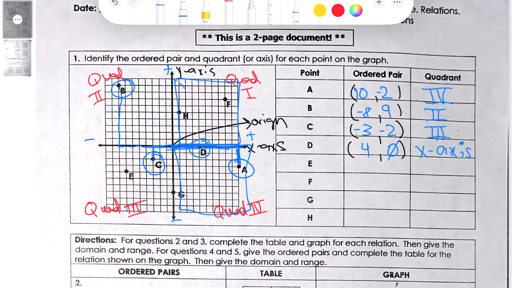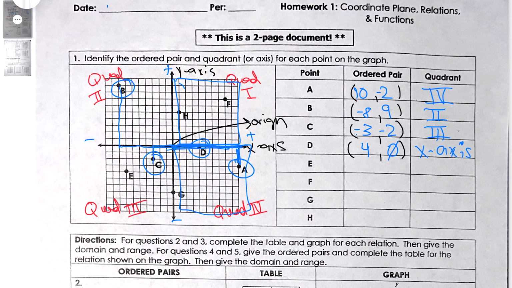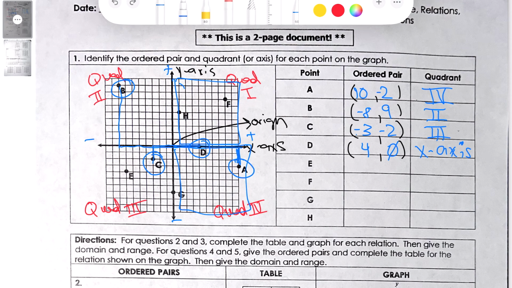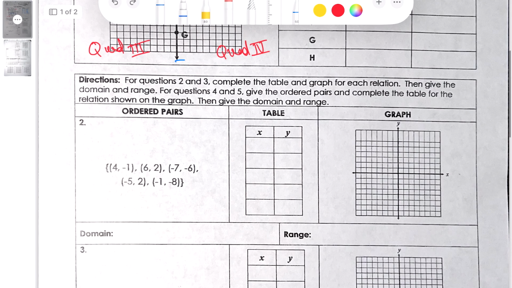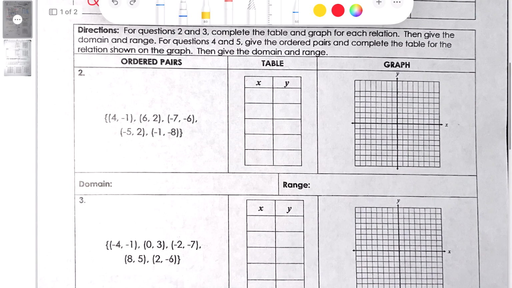Aren't they both kind of lining with that line there? So that means that we don't put them in either one. We just say that it's in between. It's on the x-axis. All right, so if we scooch down.